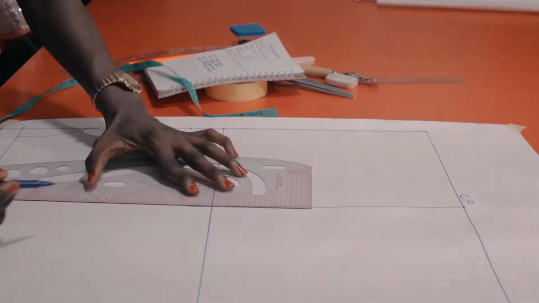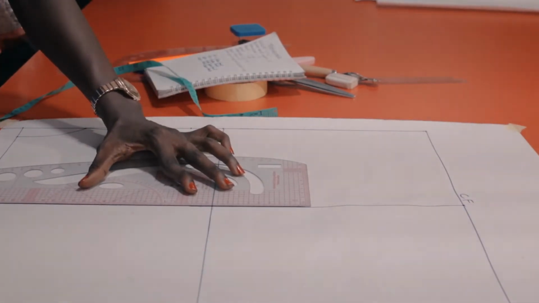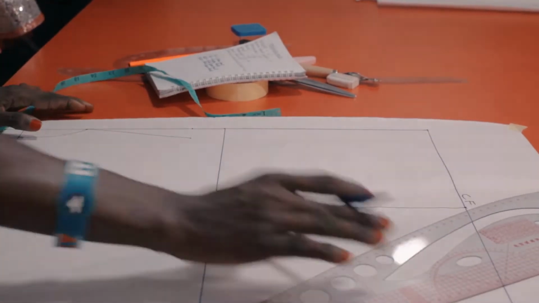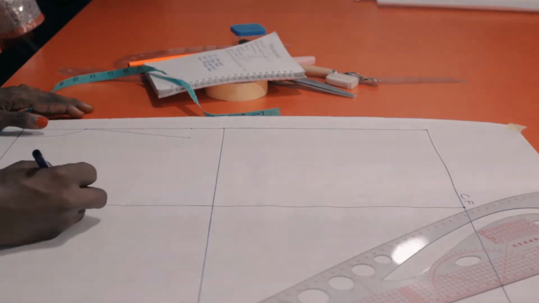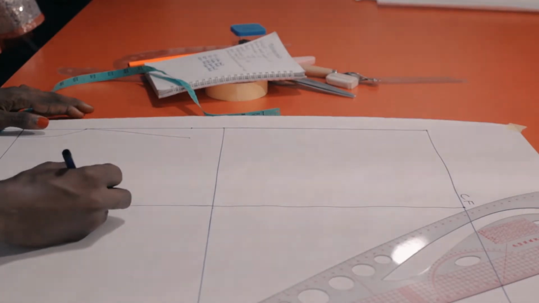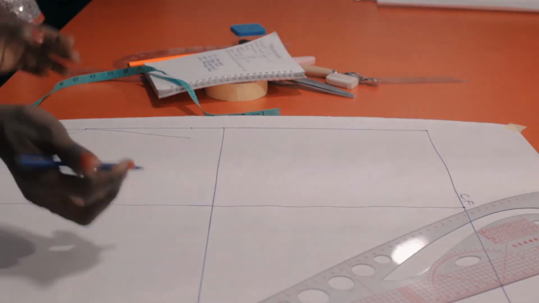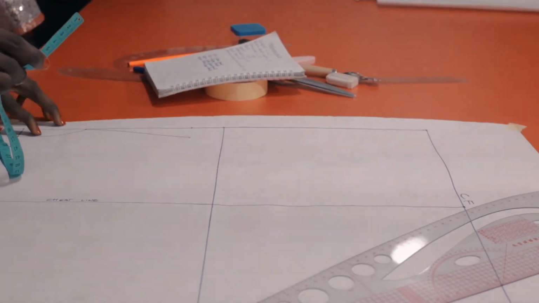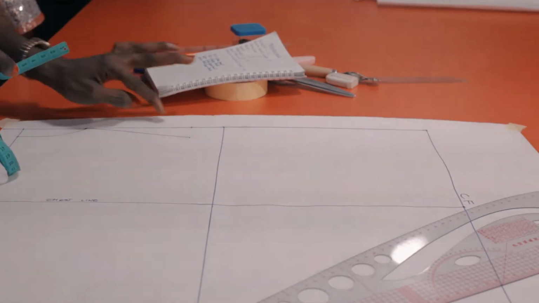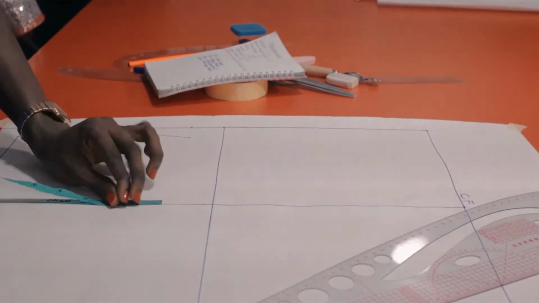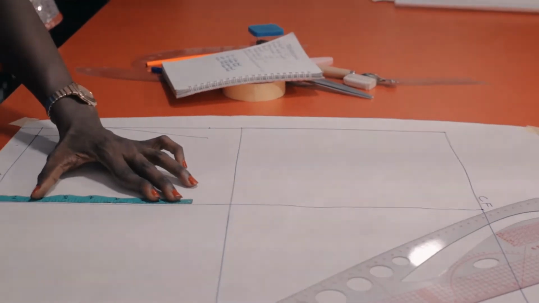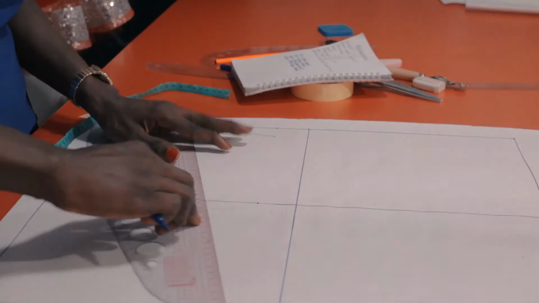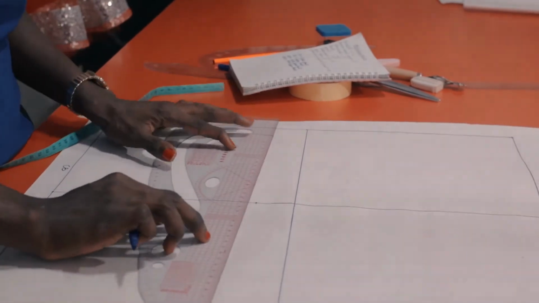You connect like so. Now, this is my chest line. Let me label it so you understand. Now, having done this, the next thing you're going to do is you insert your shoulder measurement. That's the 16 divided by 2, which gave us 8. You insert it on this chest line as well, like so. After doing that, you now connect with a straight line.